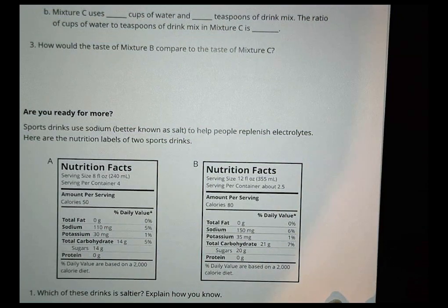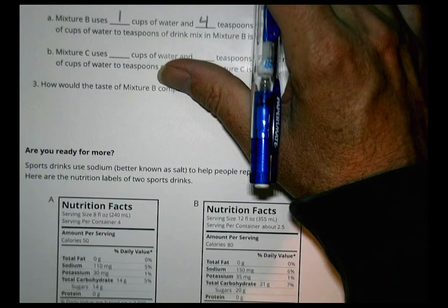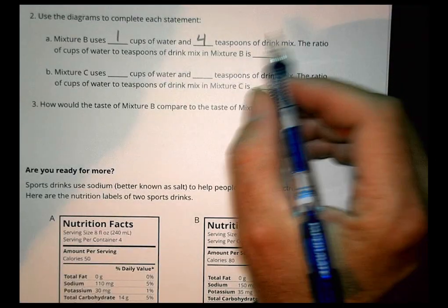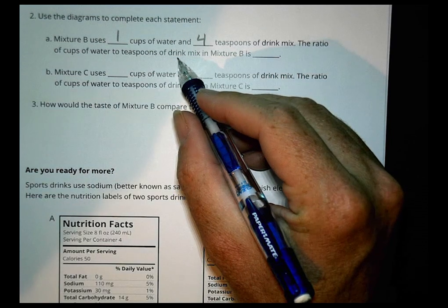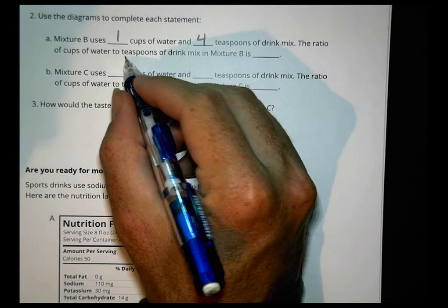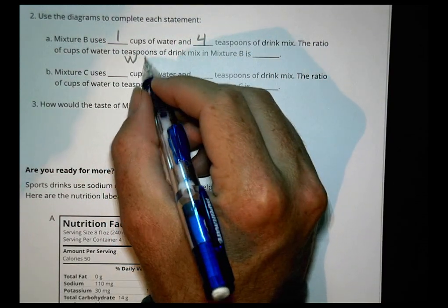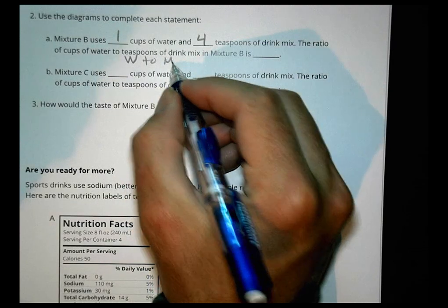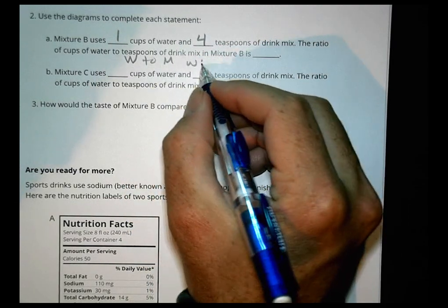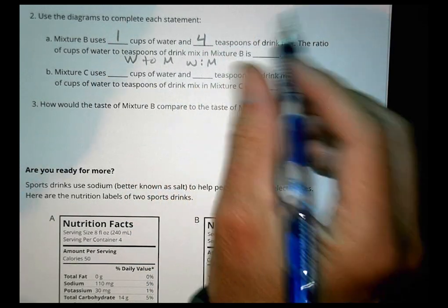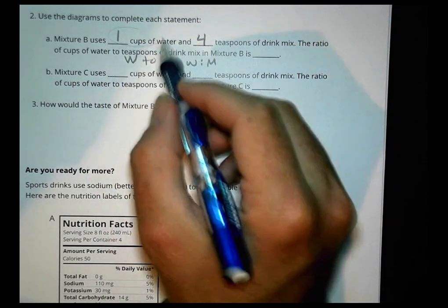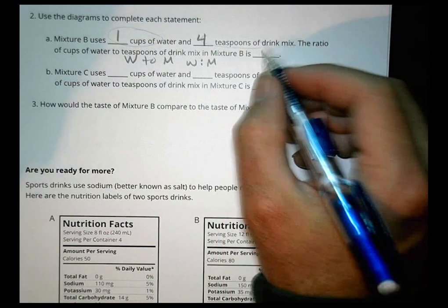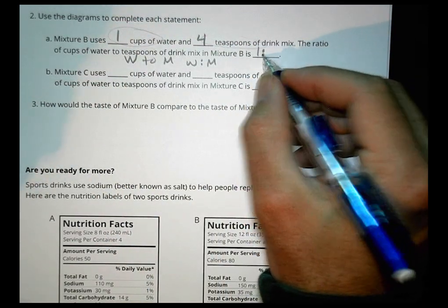The ratio, oh sorry, I'm trying to get in 2 screens at once. The ratio of cups of water to drink mix, so the ratio of water to mix, right? W to M is what? Well, the water is 1, mix is 4, so you'd say 1 to 4.